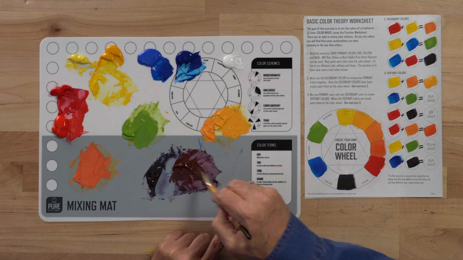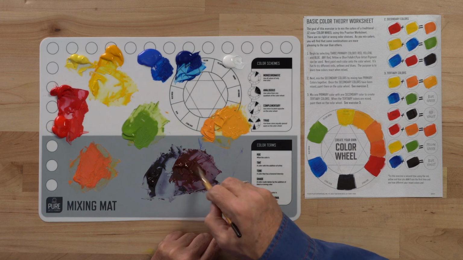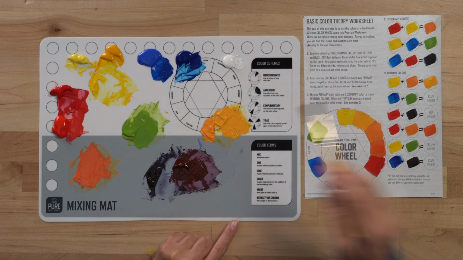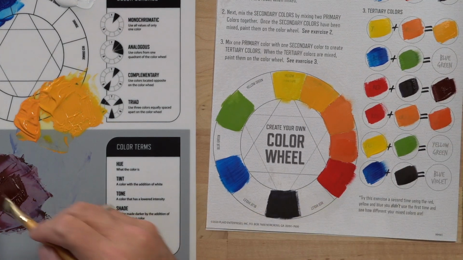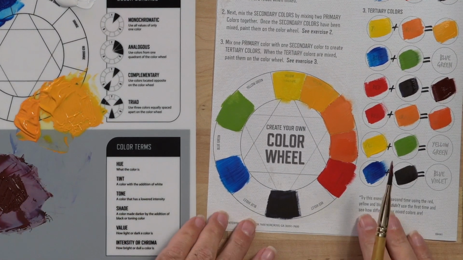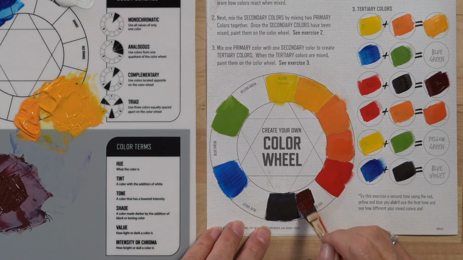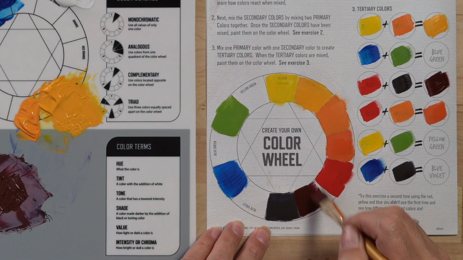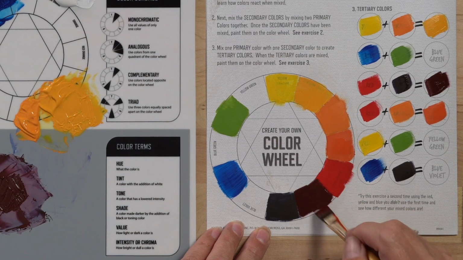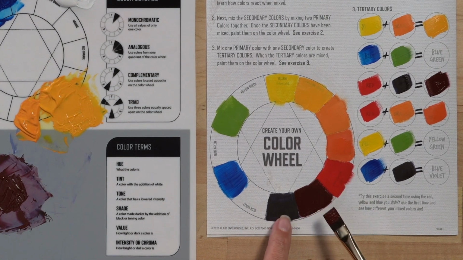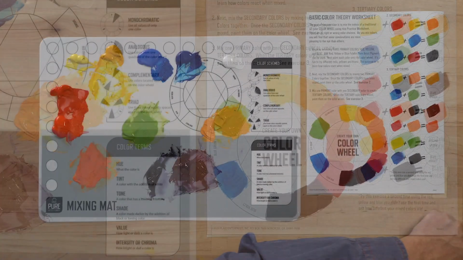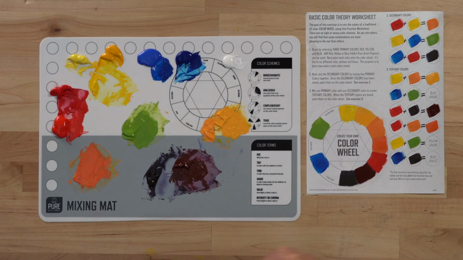So I'm going to pick this color up on my brush, and I'm going to paint the red violet onto my tertiary color chart where I have red plus violet equals red violet. And then I'm going to paint it onto my color wheel. Okay, so now I have a color that's between red and violet, and it's a nice dark kind of burgundy color there. It took a little mixing to get there, but having the correct color is worth it.